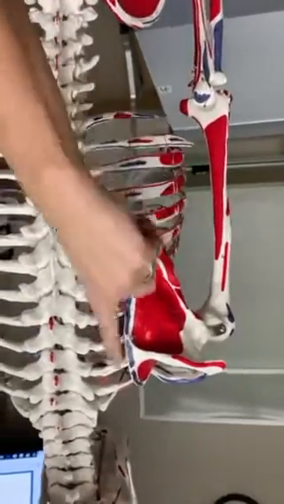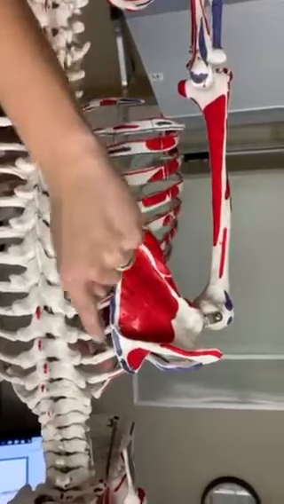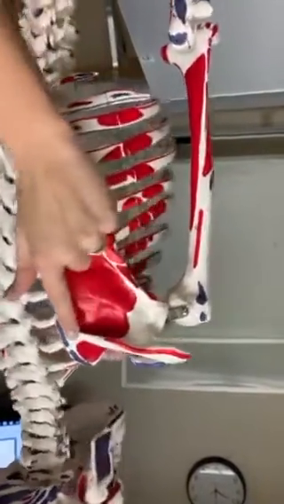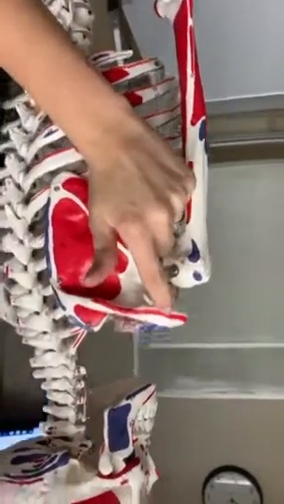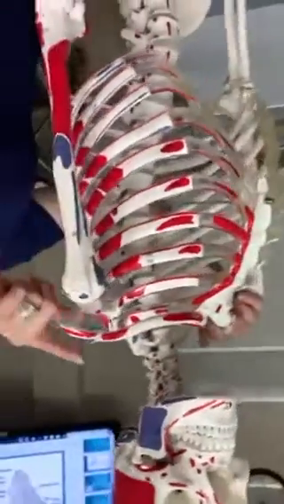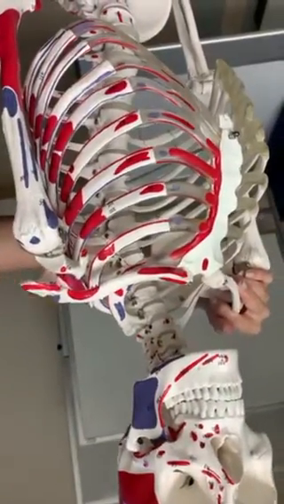Scapula part 2. Medial border, lateral border, the spine, that narrow rigid bone that goes from the medial to lateral border. On the tip of your spine is your acromion. The acromion connects to the clavicle, makes up the acromioclavicular joint.